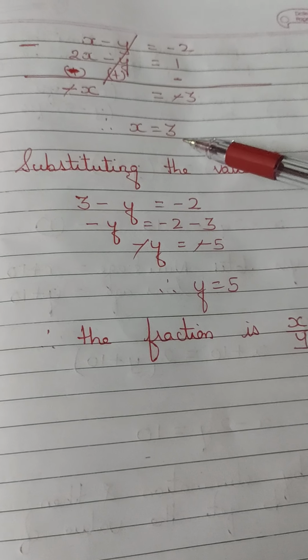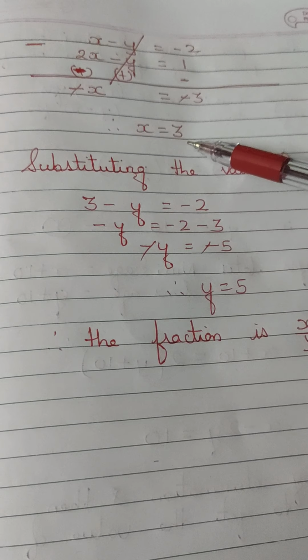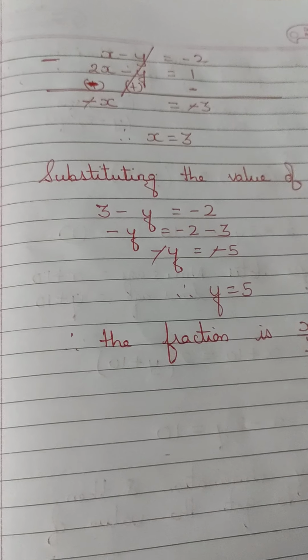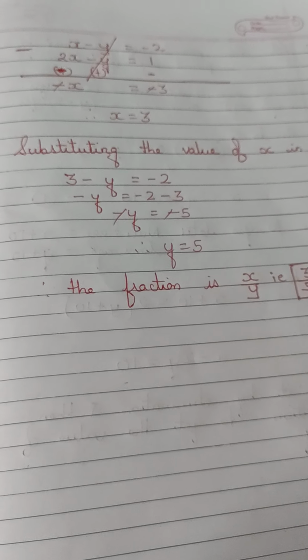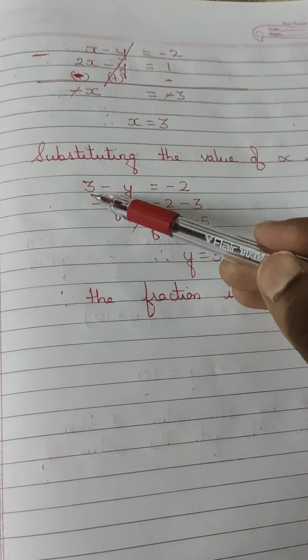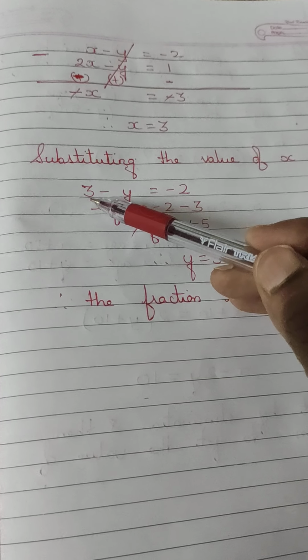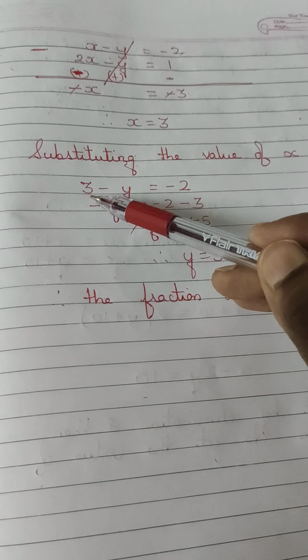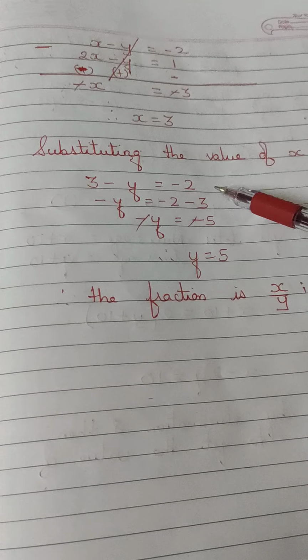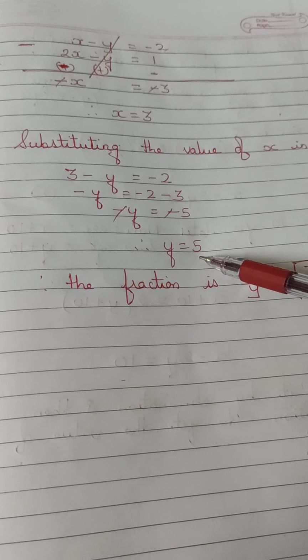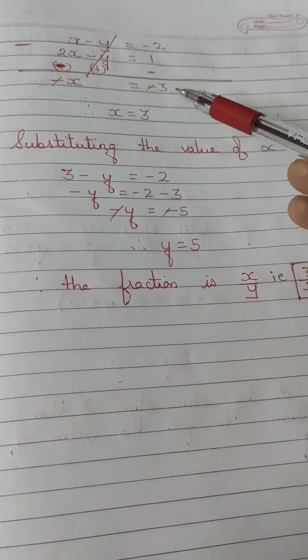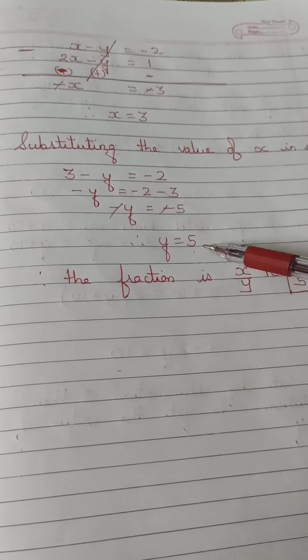Now I will use the substitution method and I will substitute the value of x in equation 1. So in equation 1, there was x over here. I have substituted 3 in place of x. 3 minus y is equal to minus 2 and I get the value of y as 5. So I have x is equal to 3 and y is equal to 5.